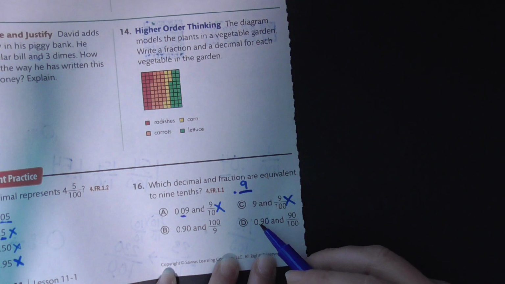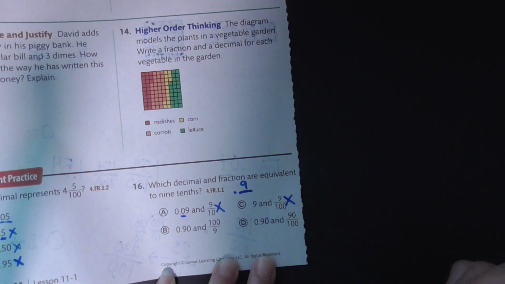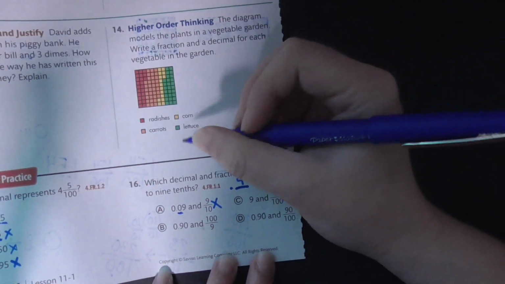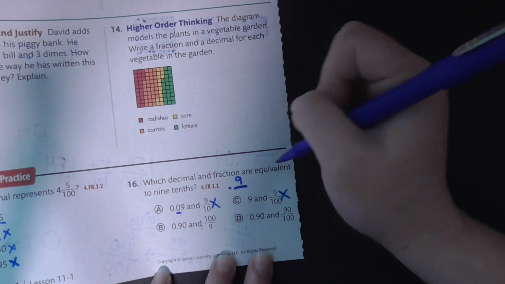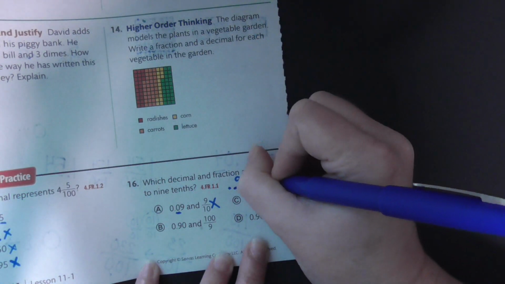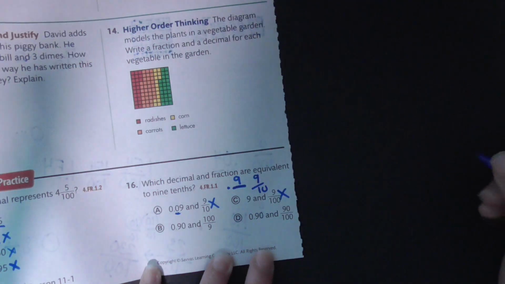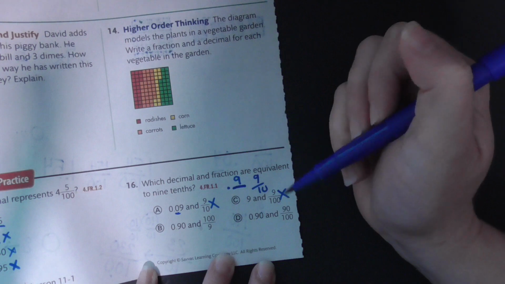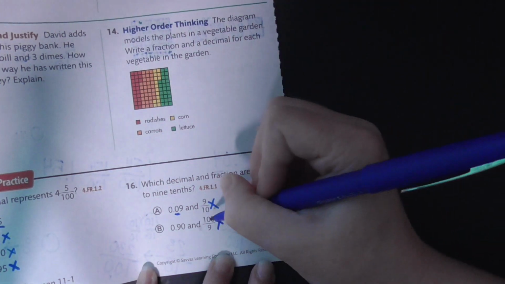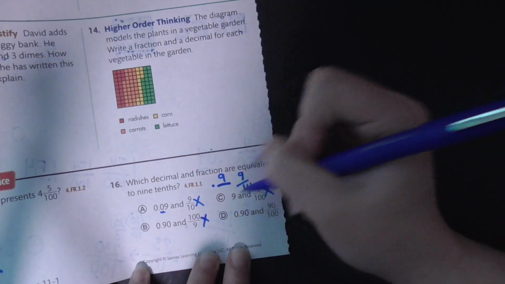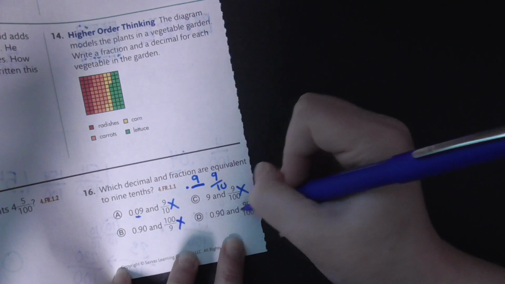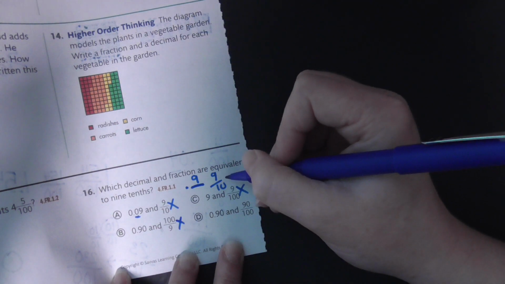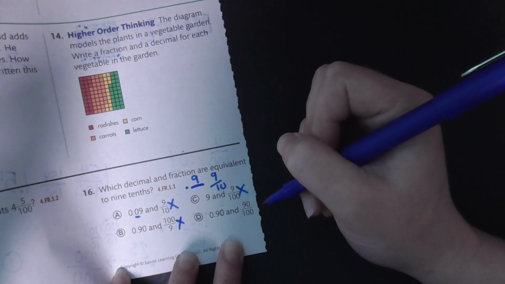So now we have two possible answers, B and D. Now I have to take a look at the fraction part of it. Which decimals and fractions are equivalent to 9/10? I know that that has to be 9 over 10. So I'm going to look at this. Well, here I've got 100 over 9. That's completely wrong. I know that that's not the correct answer. Over here, it has 90 over 100. Now, that doesn't look like my 9/10. So I'm a little bit confused.